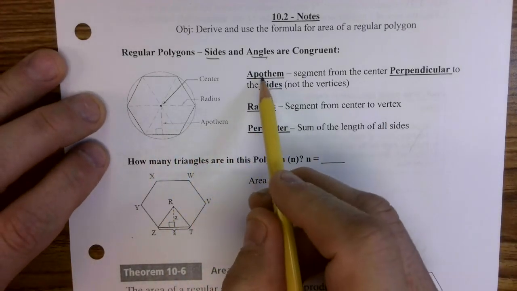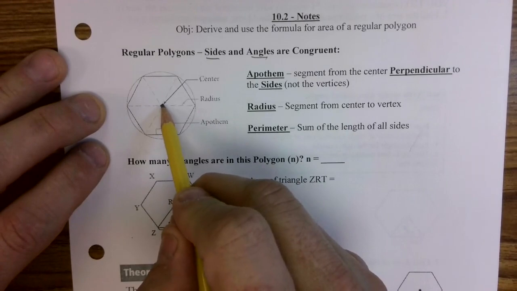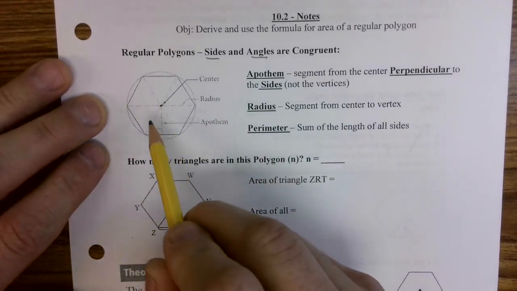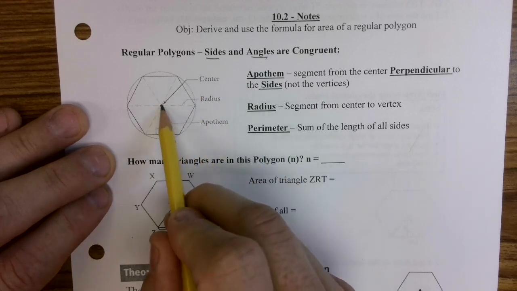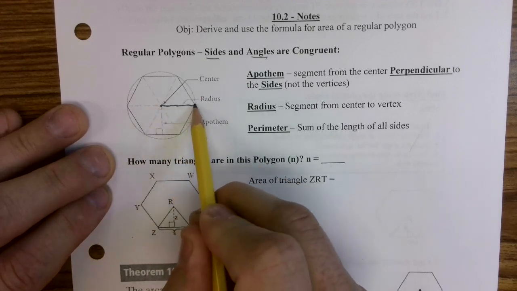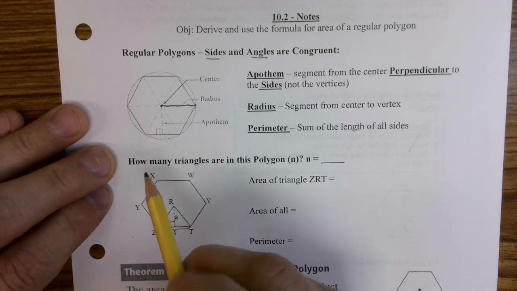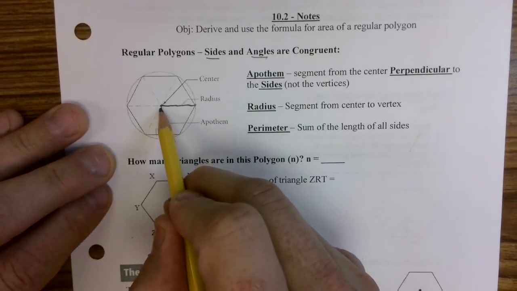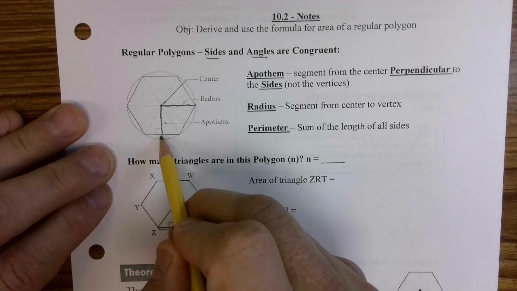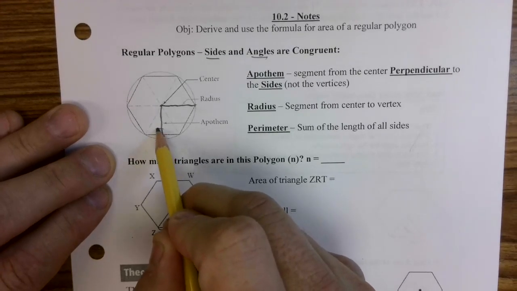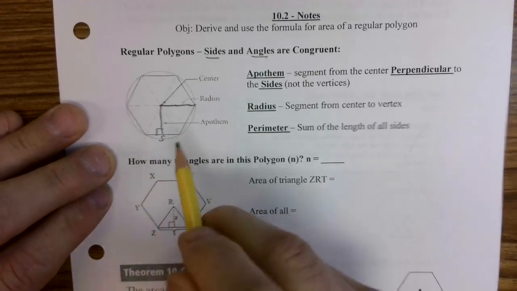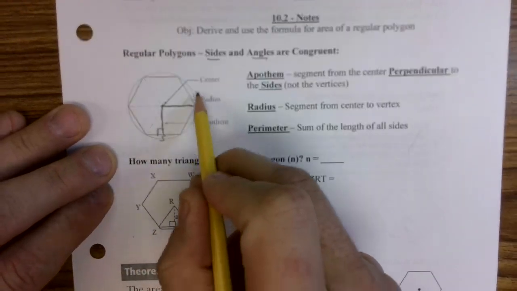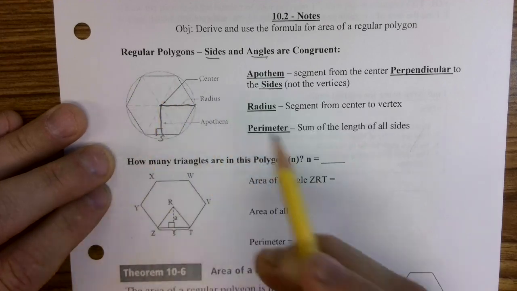Some terms we need to understand: first is the center. The center is the middle of the polygon. The radius goes from the center to the vertex, or this corner. The apothem is a new term. It goes from the center to the side, and it's perpendicular, so it's perpendicular from the side up to the center. And then we know what the perimeter is. That's the outside, so it'd be adding all of the sides up.